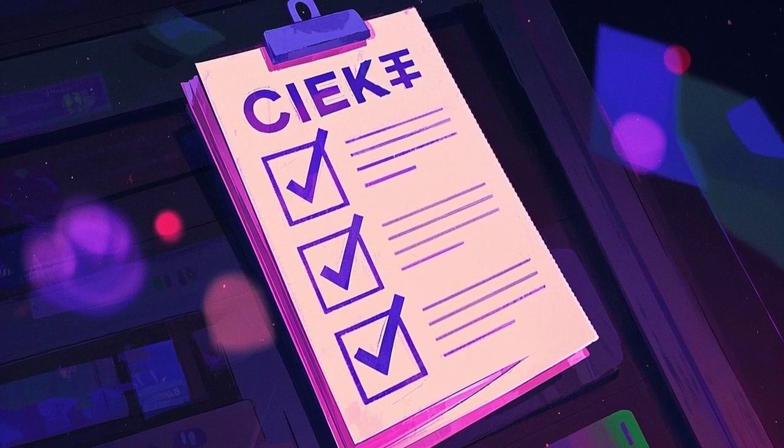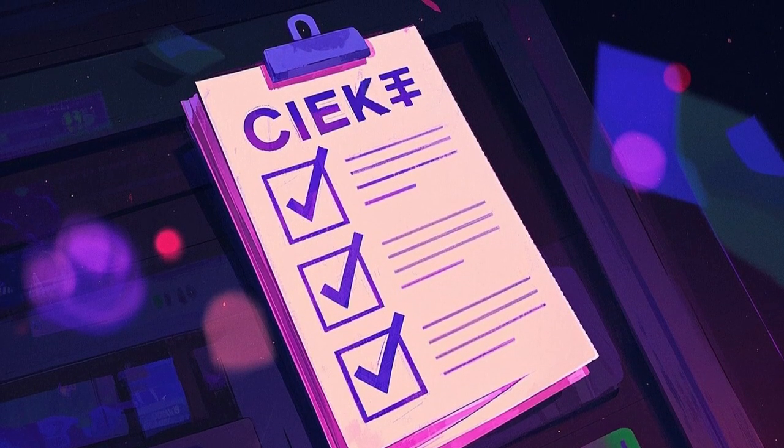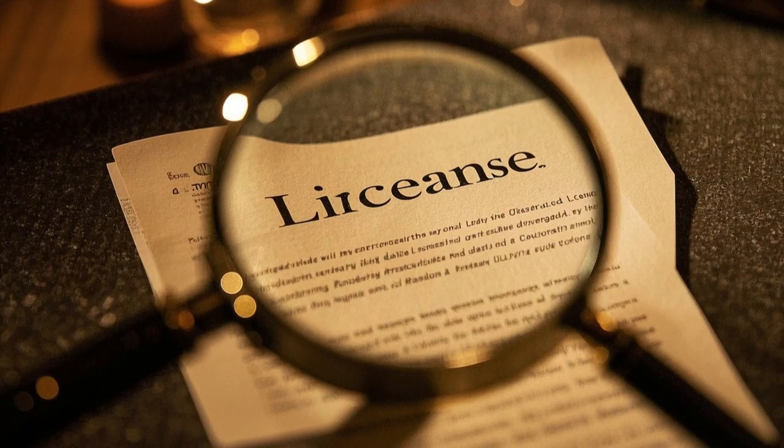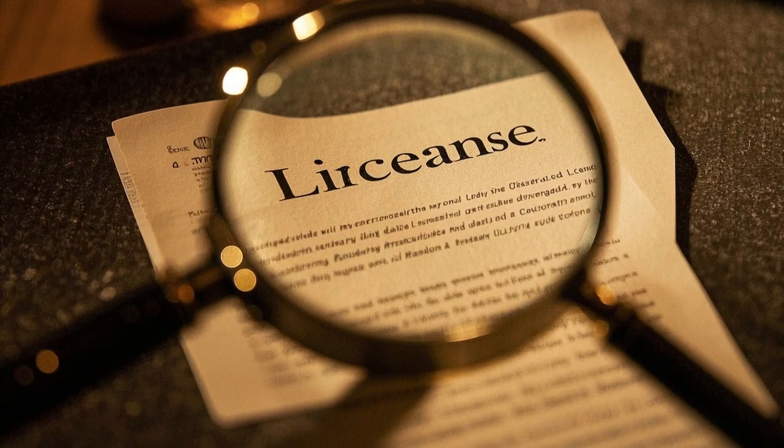Now, when you're browsing through these sites, keep in mind you want to make sure that you're picking products that can actually be edited and repackaged. Always make sure to read the product license very carefully so you don't run into any issues down the road.